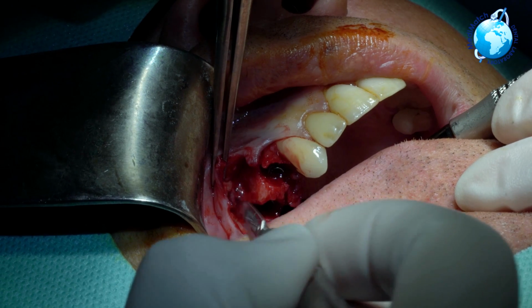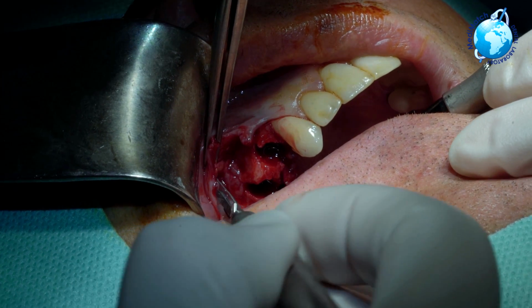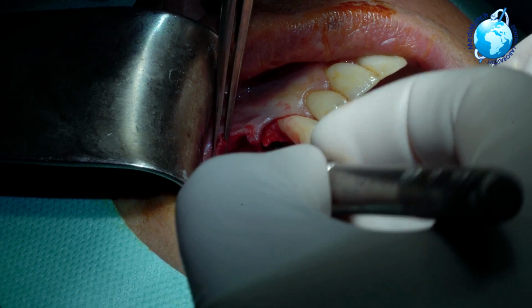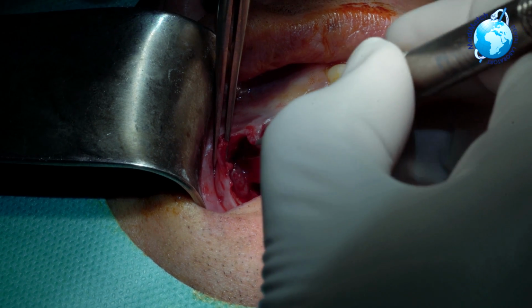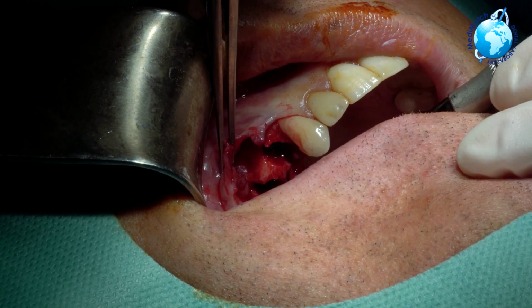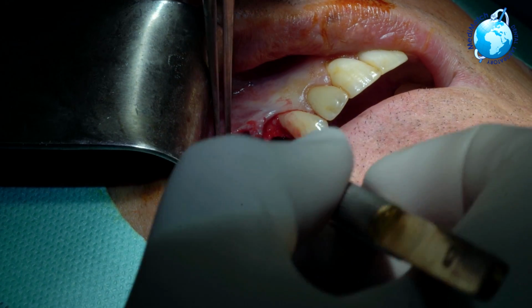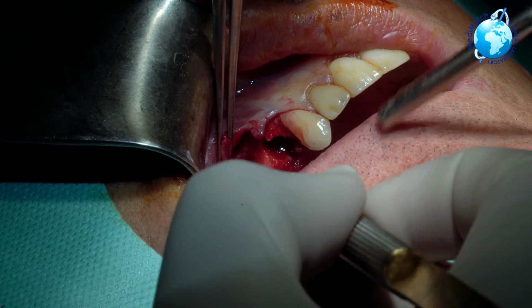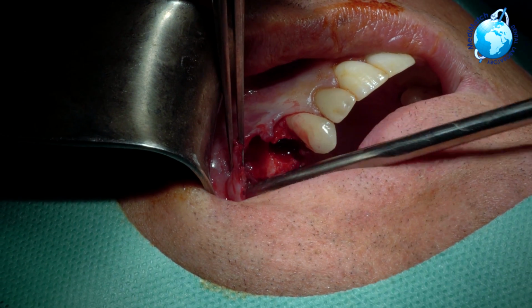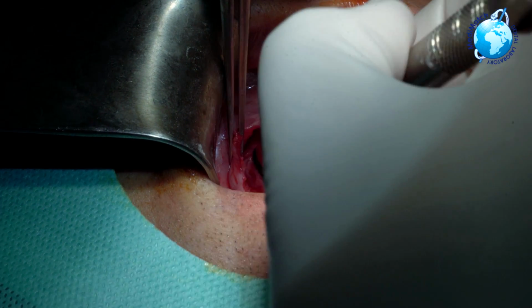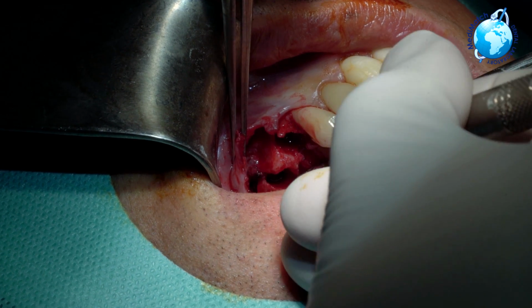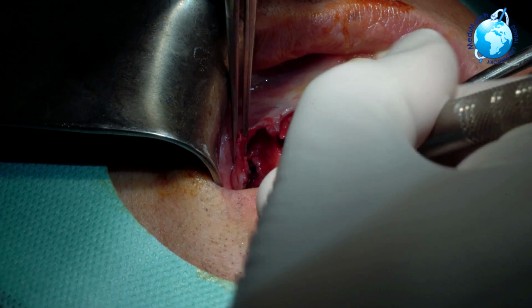And then you can see that granulation tissue emanating from that socket, and we are going to do some enucleation of the cyst using some various periosteal elevators to see the extent of the damage of that infection.